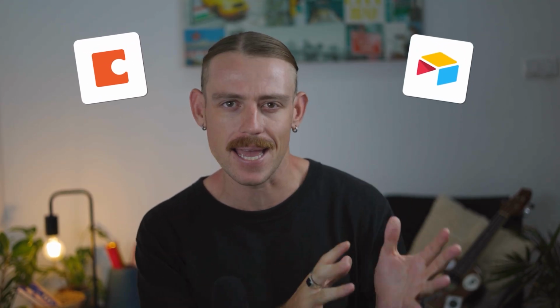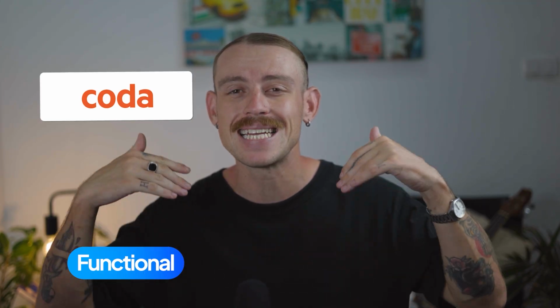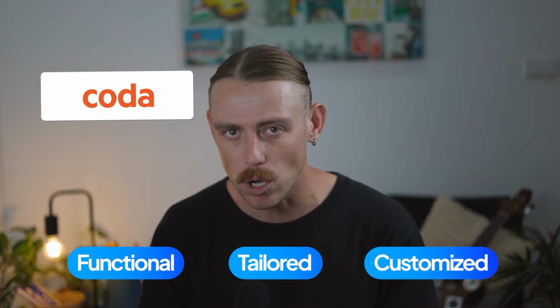Now, the way that Coda is set up is very different to the way Airtable, SmartSuite, Monday, and the usual project management platforms actually run. Because it's a balance between document editing and spreadsheets or databases, well, it may be a learning curve for your team to get used to. However, that being said, Coda is a great option for businesses that need a functional tool that can also be a tailored and customized workspace.